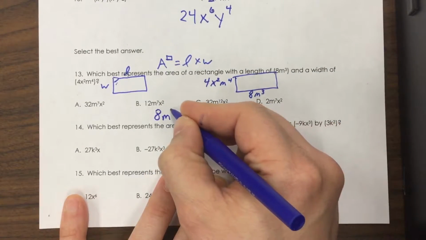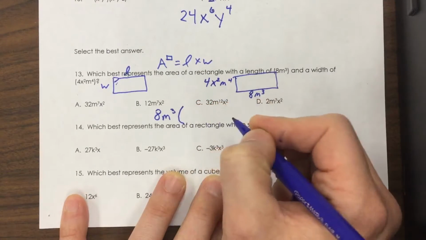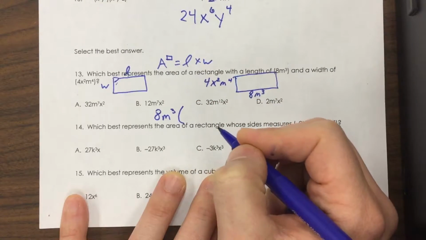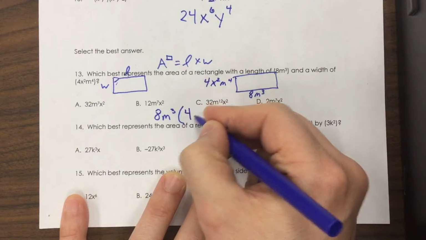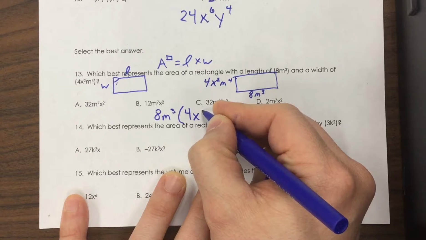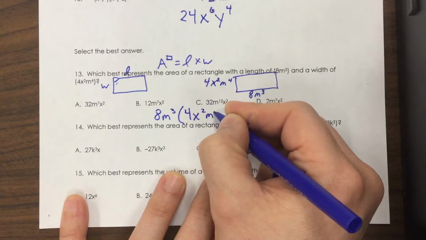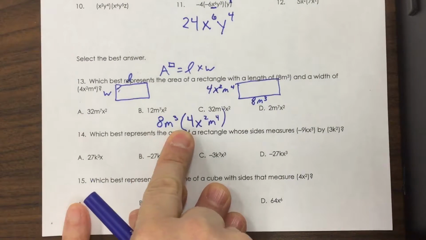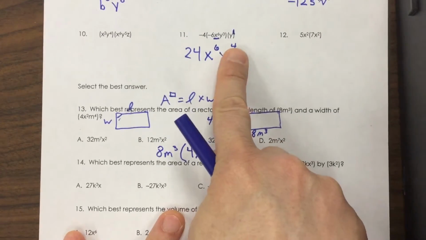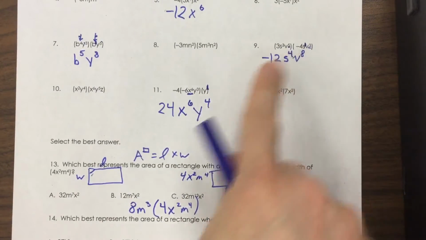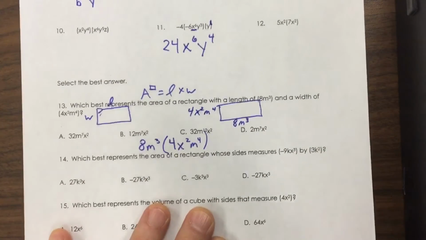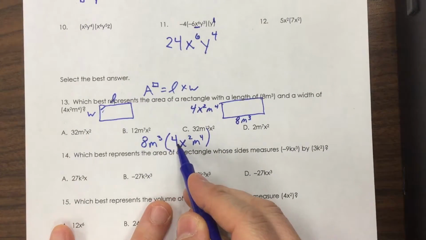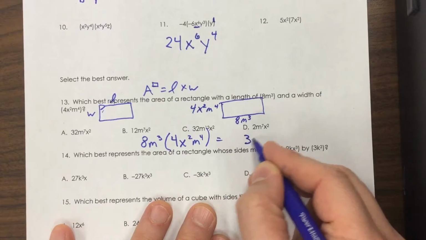8m to the 3rd times, and you can do it with parentheses, you can do it with a dot, it all means the same thing, however you want to write it, 4x squared m to the 4th. Now when I multiply it, take a look at this. Once I came up with it, it looks really similar to number 11 or number 9. It's basically the same as these types of problems. I'm going to multiply my big numbers first. 8 times 4 is 32.